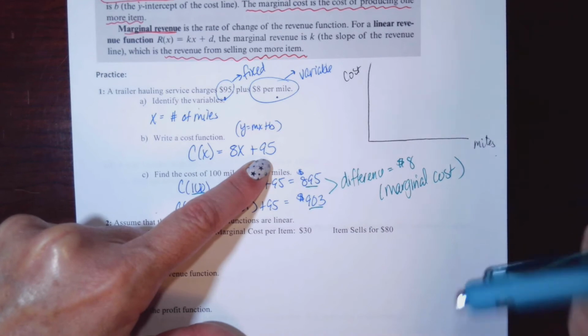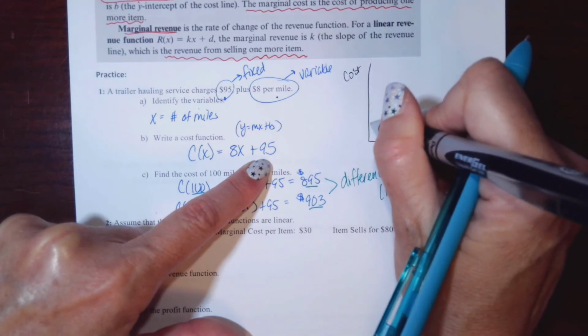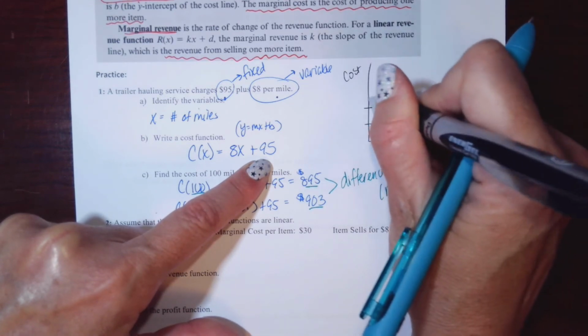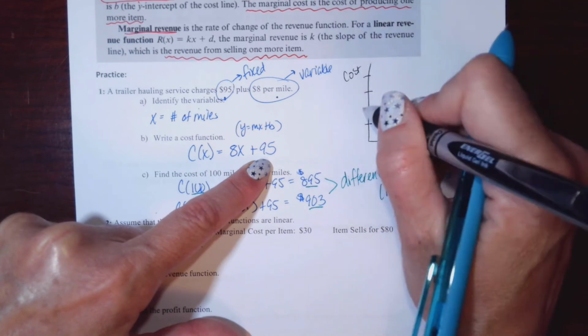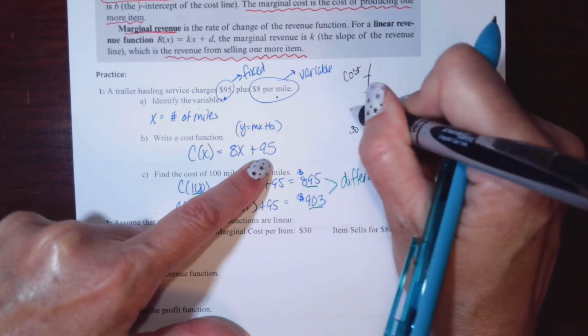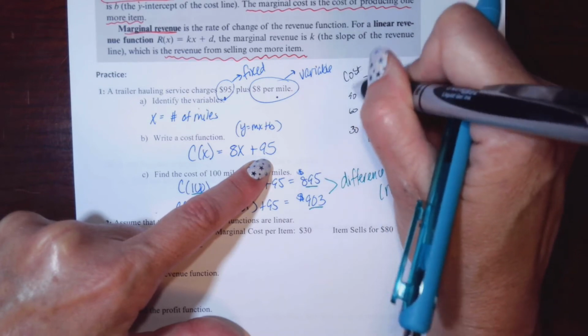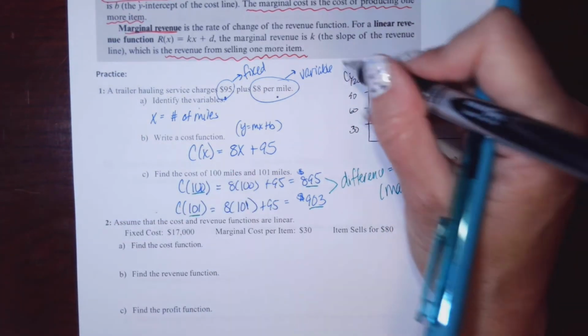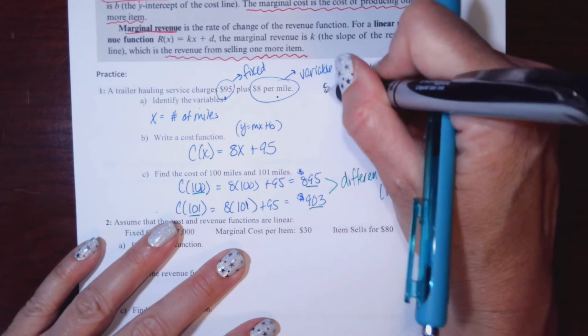So when I'm setting up my graph here, let's do, what are we going to do? Let's do 30, 60, 90, that would be 120. I'm counting by 30s. This is going to be the cost in dollars.